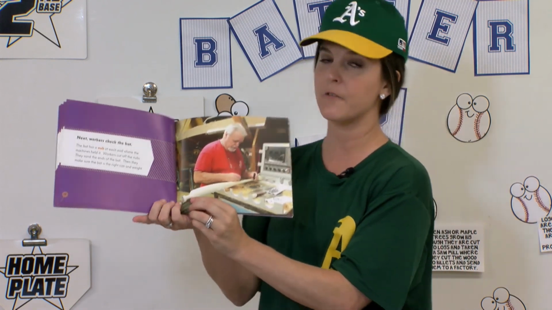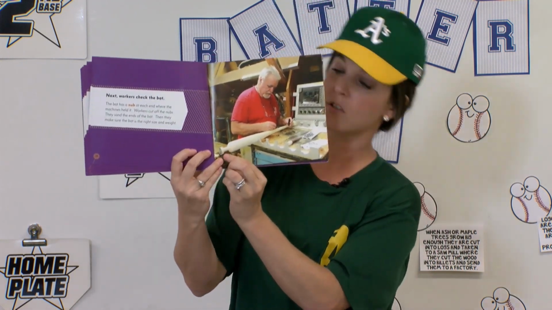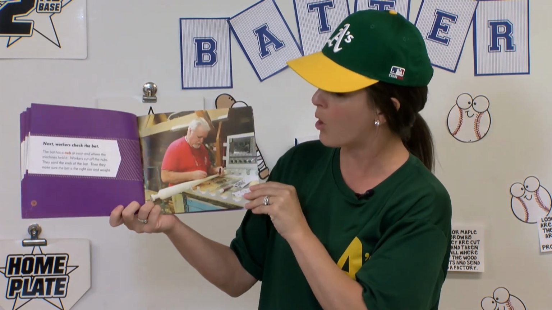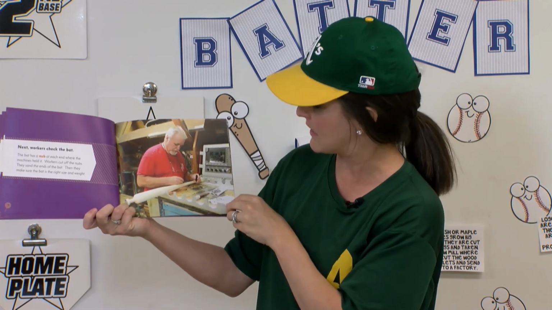So you can see here, if you look closely at the bat, that it has these little extensions on the end that they're calling nubs. So they cut those off because that's just there to help them hold, to be held into the machines.